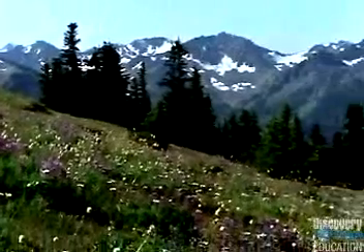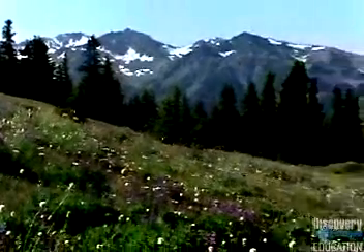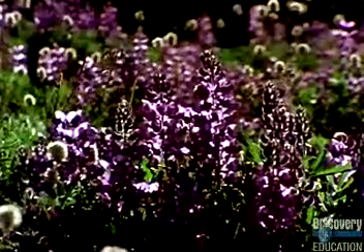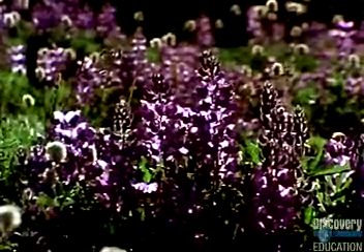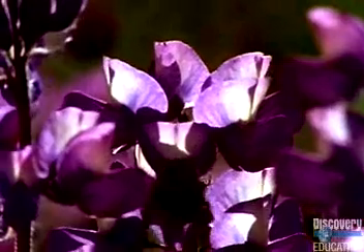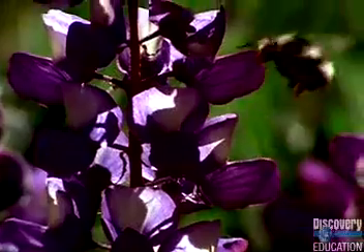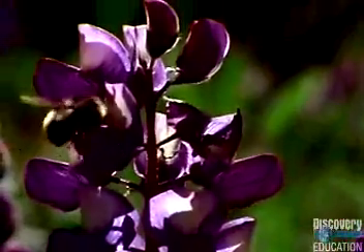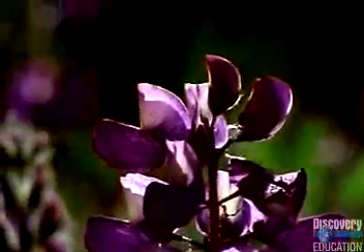Plants may look very different from one another, but most plants have some parts in common. There are 5 main parts of a flowering plant. Each part has a job. Let's start at the bottom and work up.